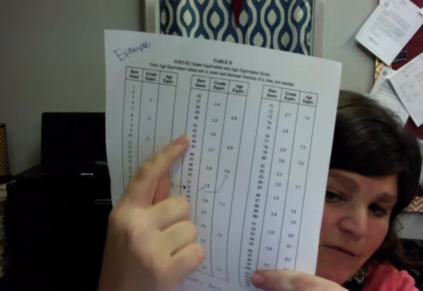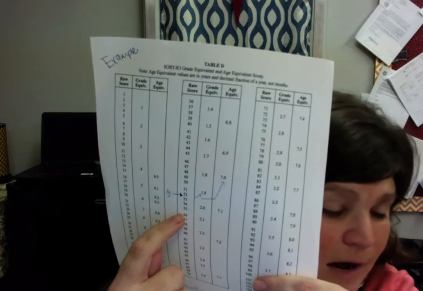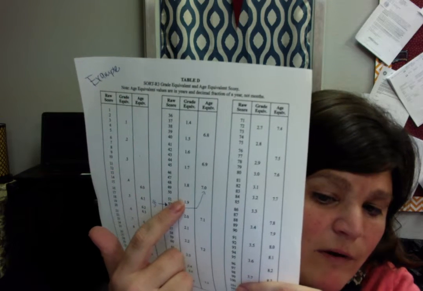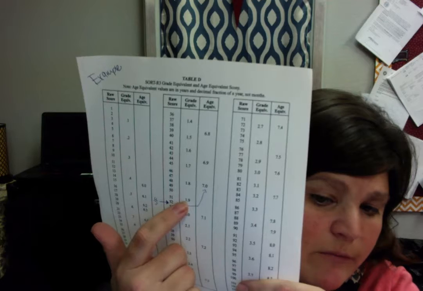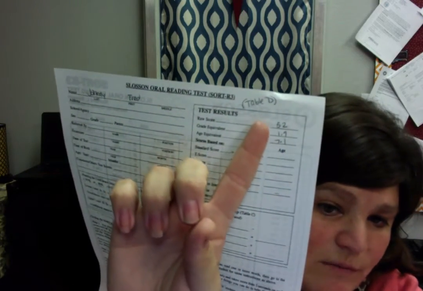So I'm then taking the score sheet. What I did was I found the raw score. I went down and figured out how many they got correct until they hit their stop list. Then I figured out which one they were in. He was in between that 1.9 and that 2, so he went to 1.9. And he was in between for the age equivalency, so I went to 7.0. I then put that information at the top: the raw score, grade equivalent, and age equivalent, and that's all that you need to do.